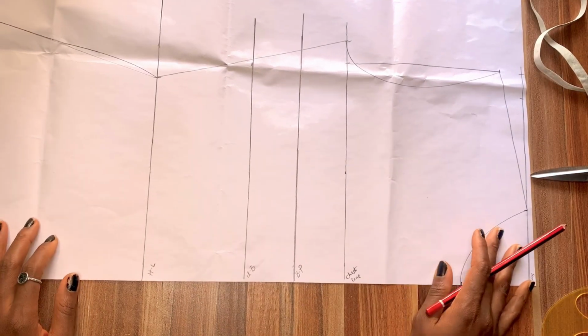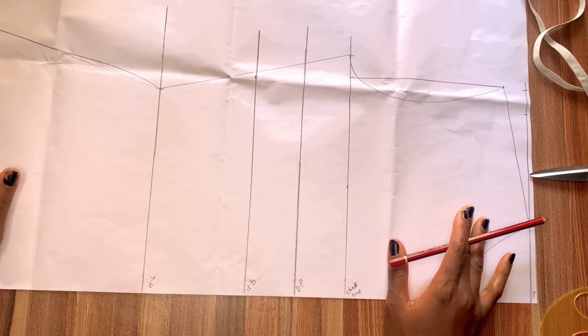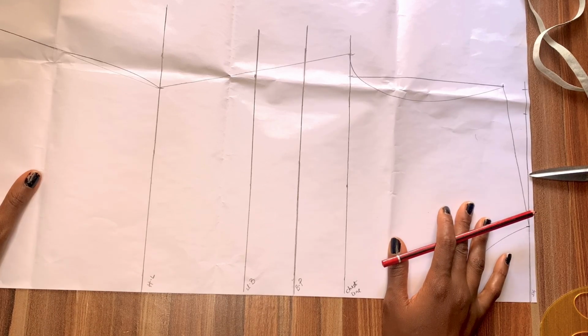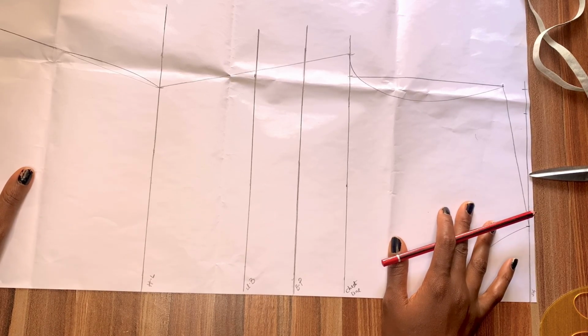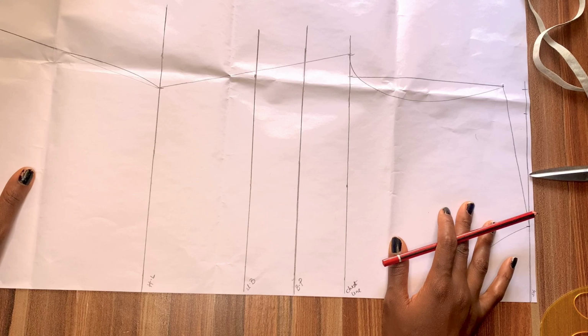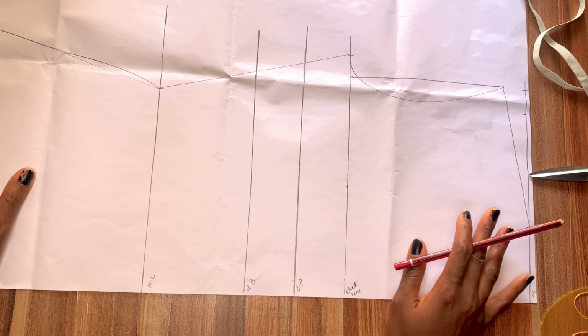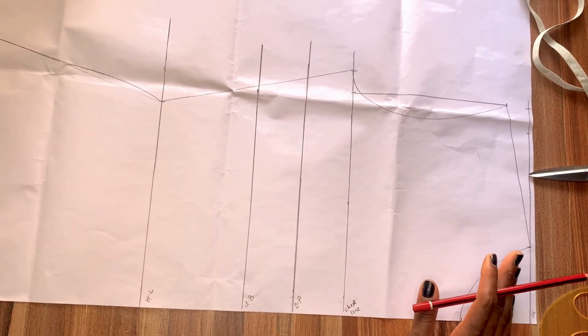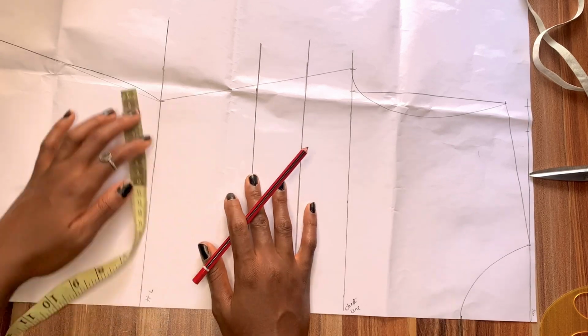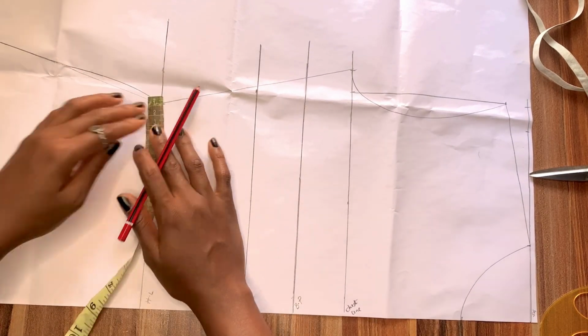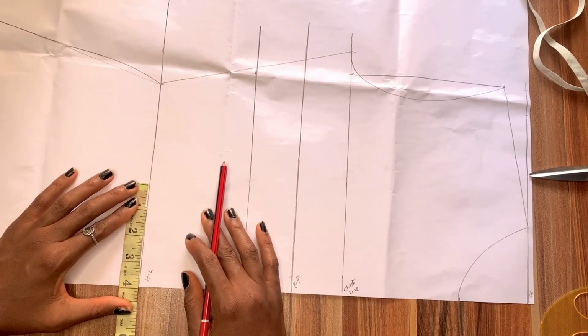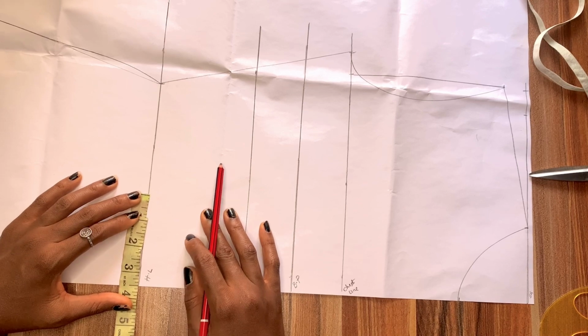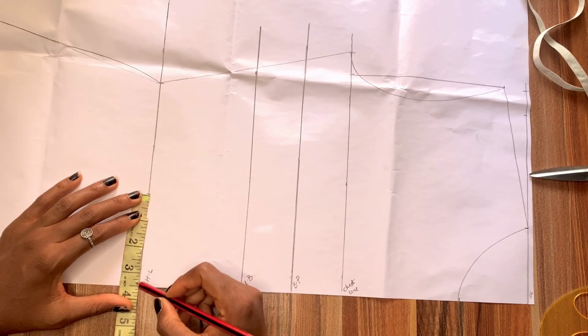So the first thing I'm going to start with is the waist dart, and I'm going to go straight to my waistline, and then we're going to start making the darts. So guys, I went ahead to measure my nipple to nipple measurement, as you're seeing, to be 3.5 inches. So I'll go ahead and mark it on my waistline.